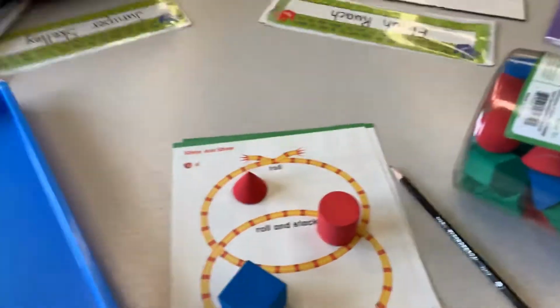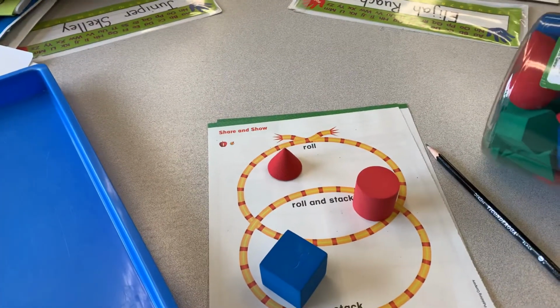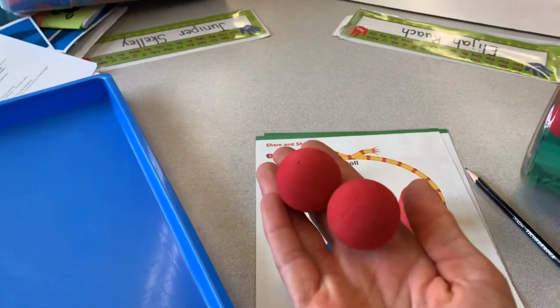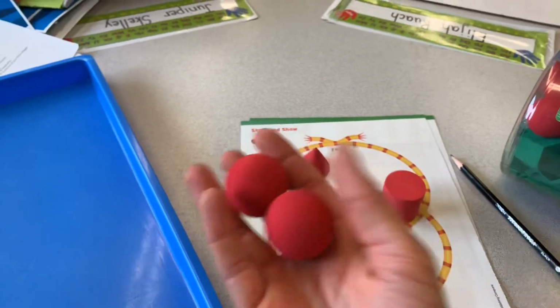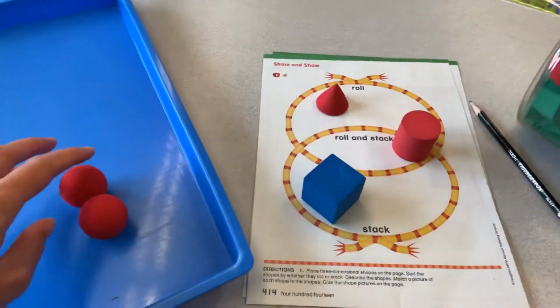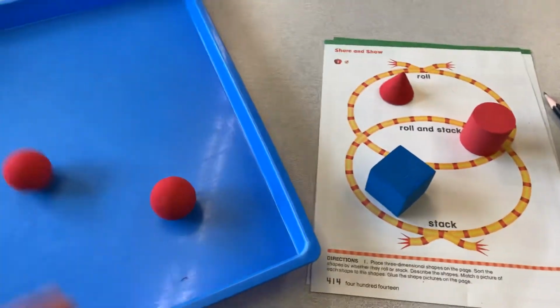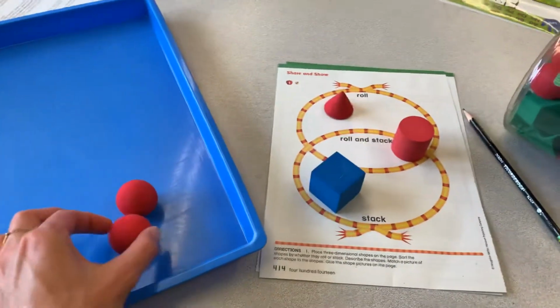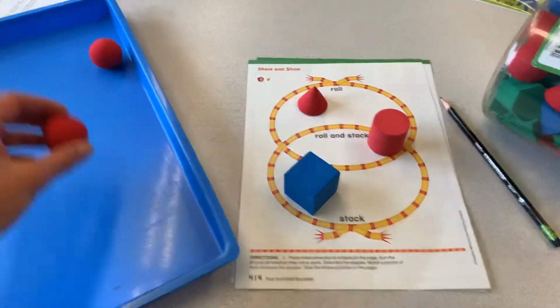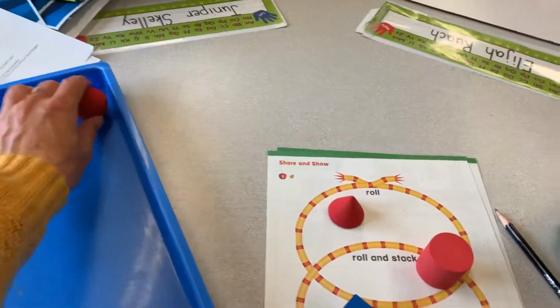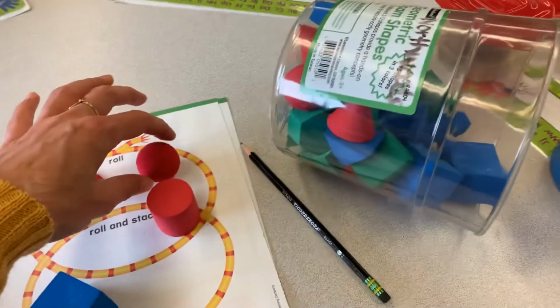Now we'll come to our last shape, the sphere. Say sphere. Let's see if we can get the sphere to roll. Of course. Of course it's going to roll. How about stack? No. So spheres will go at the top with roll.